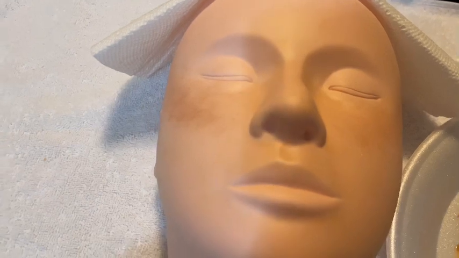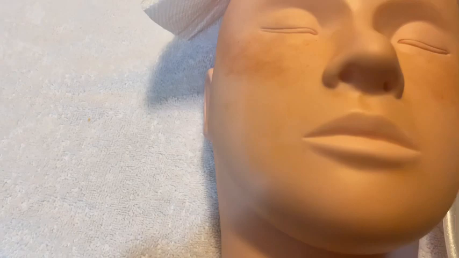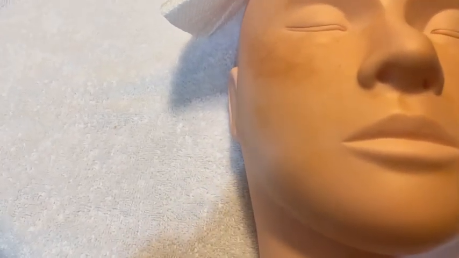And afterwards, I'm going to go ahead and contour. So I'm going to begin with applying it with a little stick, and then I'll blend that.